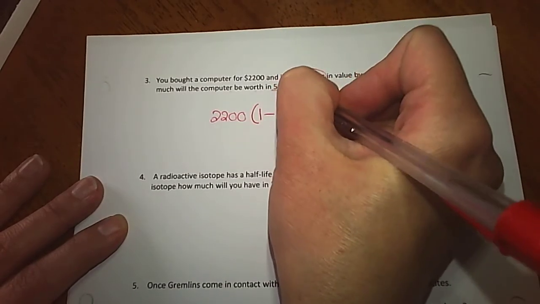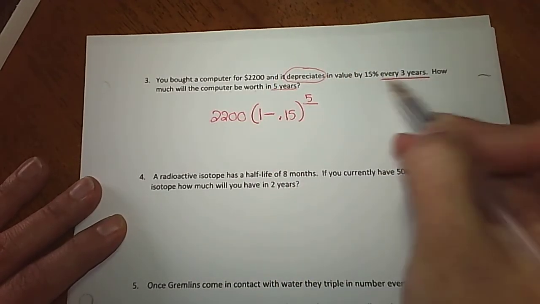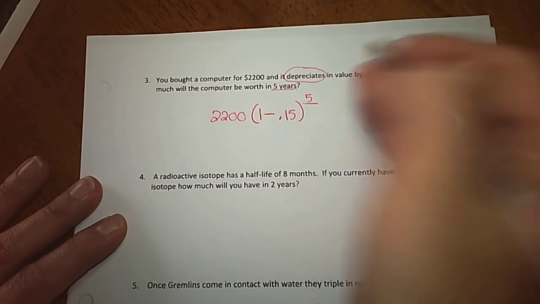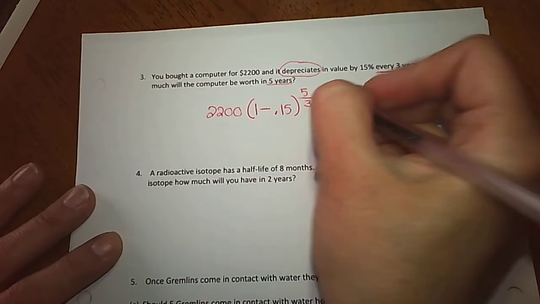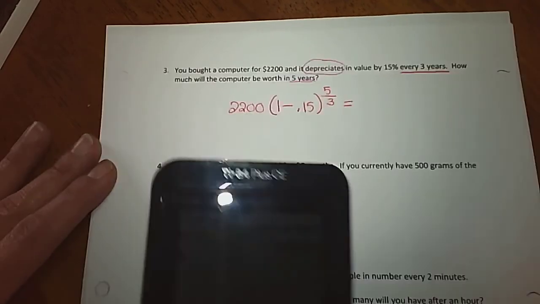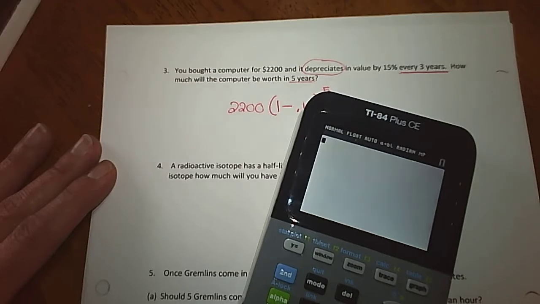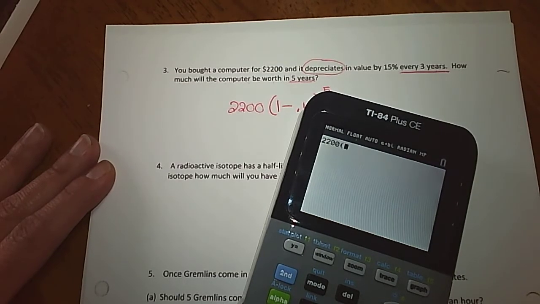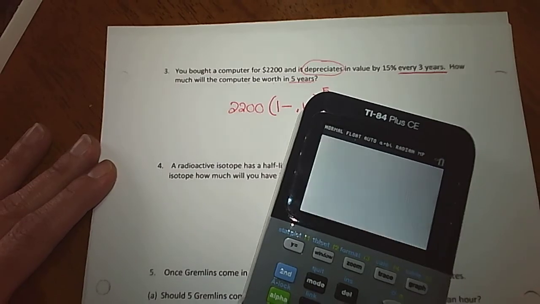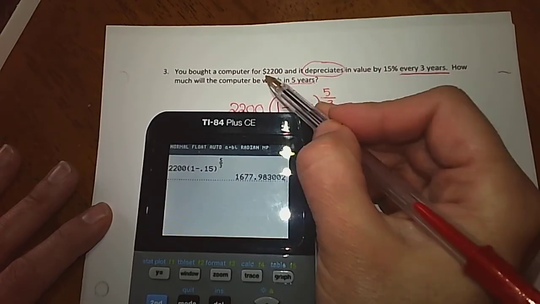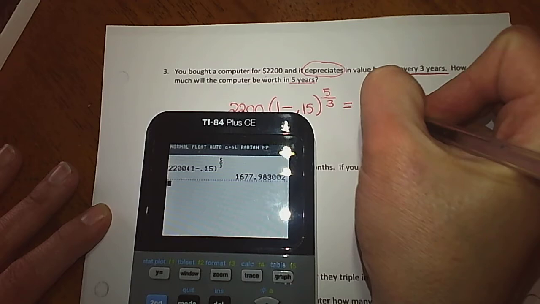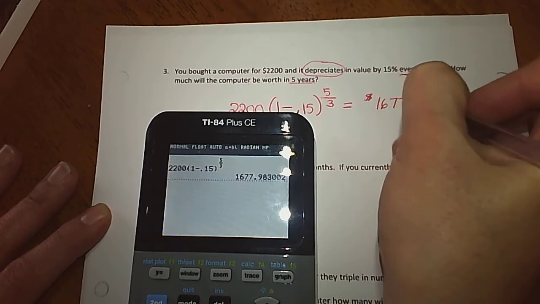That's time. But see this word every? It's every 3, which means you're dividing the 5 by that number. And that's the only change. And that's what we're going to put into our calculators now. So I'm going to do 2,200, 1 minus 0.15, raised to the fraction button this time because it used the word every, 5 over 3. And it's money, right? Because it's money, so we're going to go nearest cent. 1677.98.